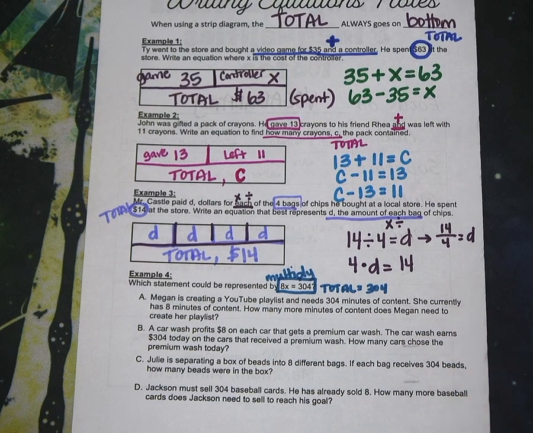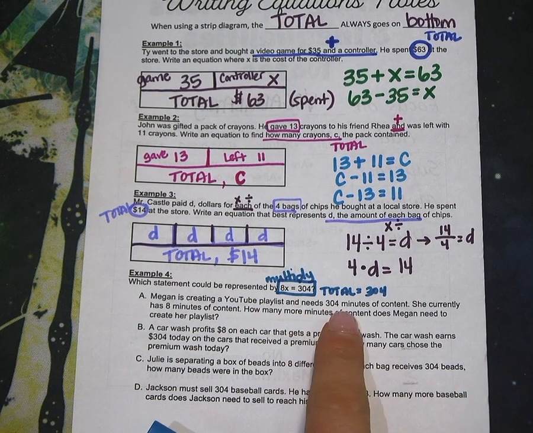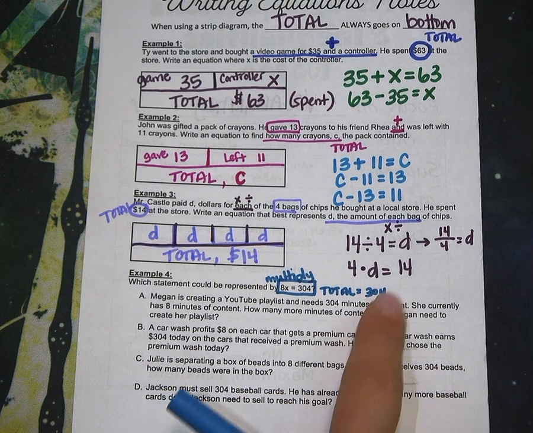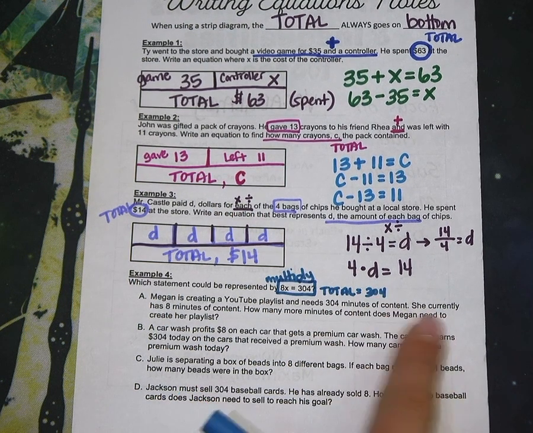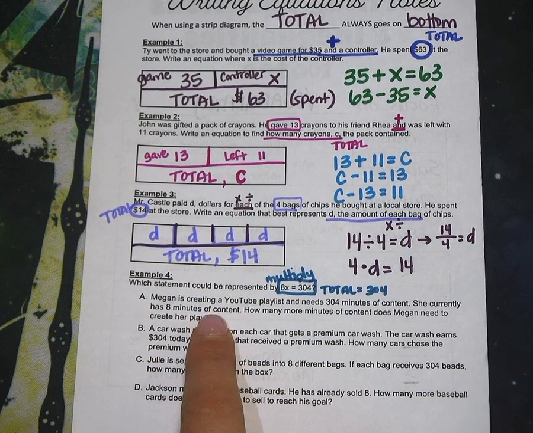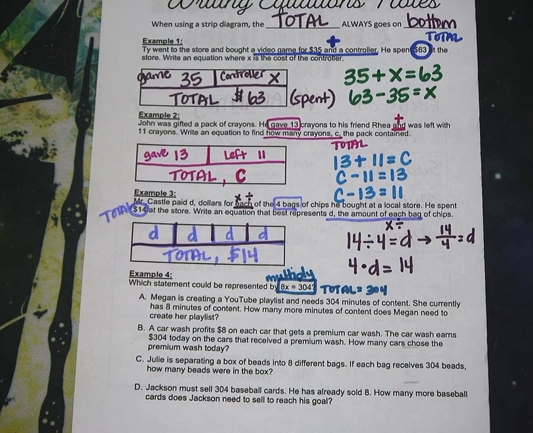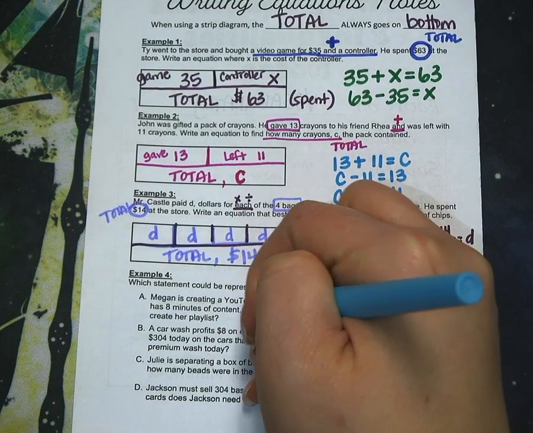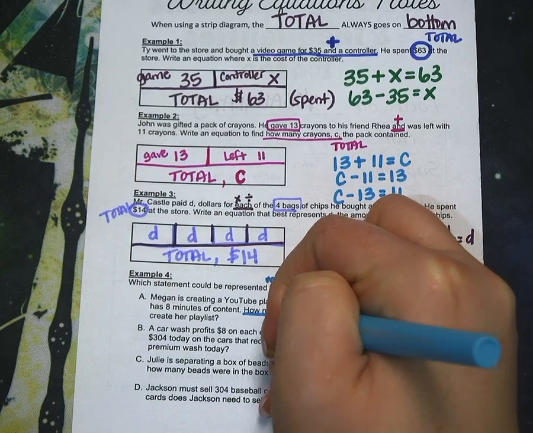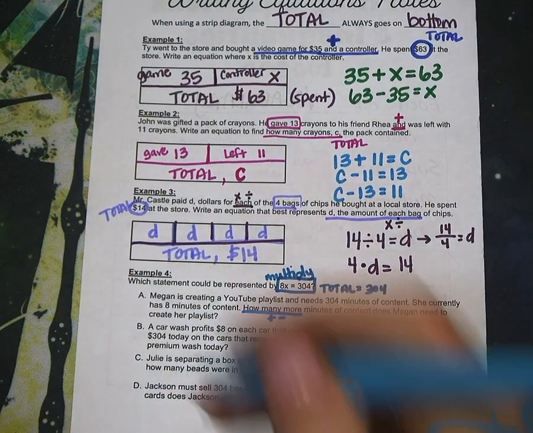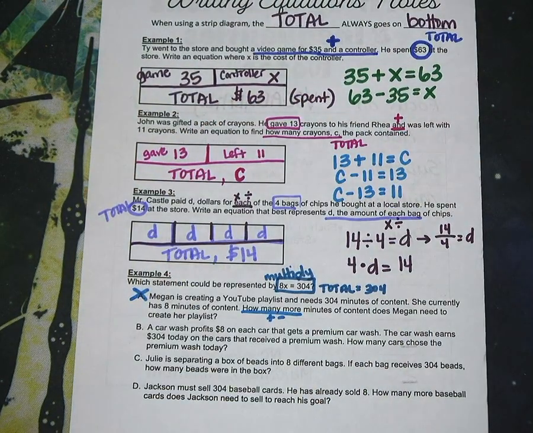So Megan is creating a YouTube playlist and she needs 304 minutes. So that matches our total. She currently has 8 minutes. How many more? Well, hopefully at this point you guys know how many more is really an add or a subtract word. So that's not the multiplying words we're looking for. So we're going to move on to the next answer choice.